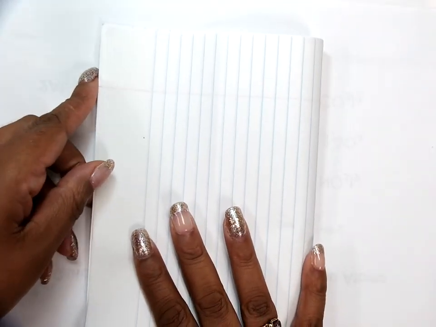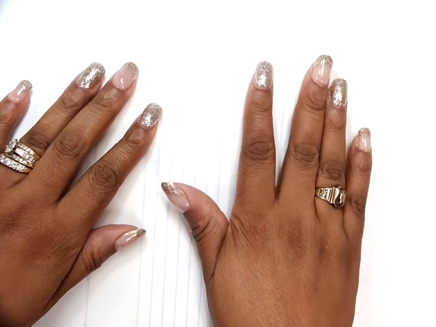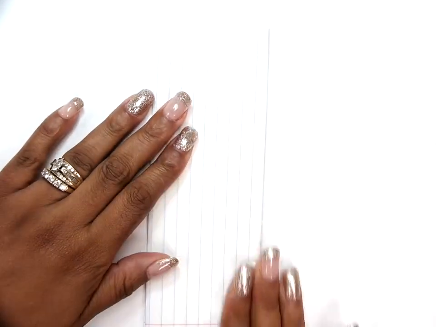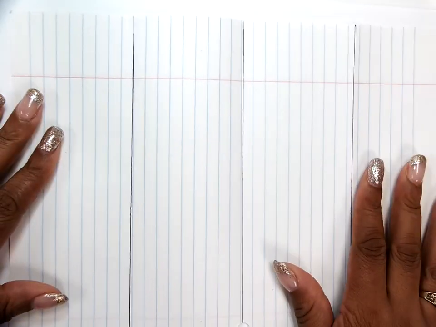So we're going to need 4 columns. An easy way to do 4 columns is to fold your paper in half once and then fold it in half again. Then you have 4 columns. I went ahead and drew the lines on mine.